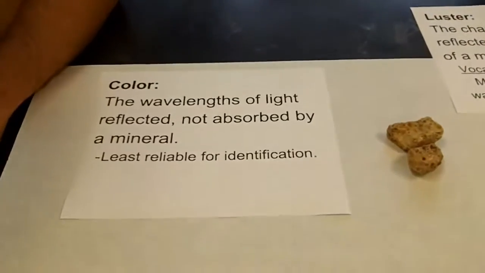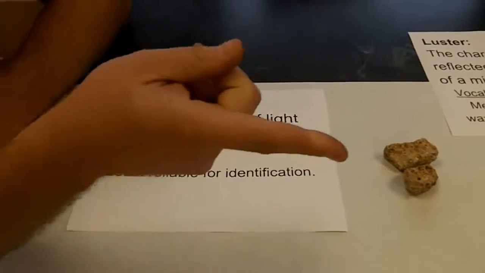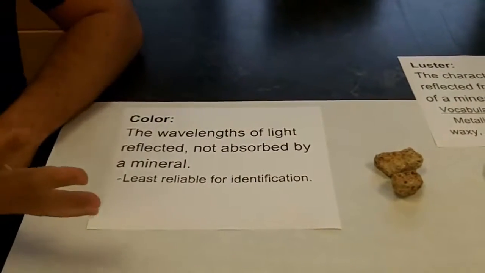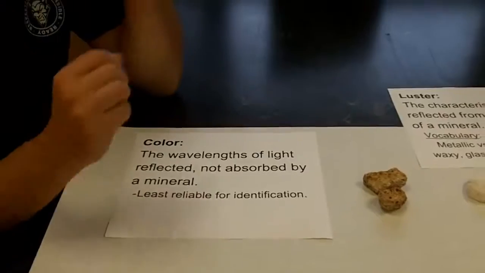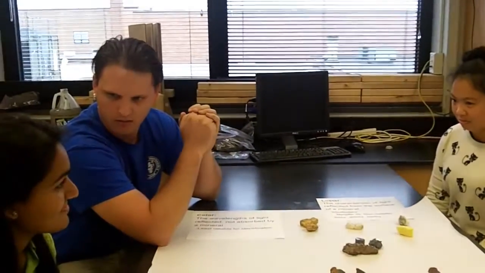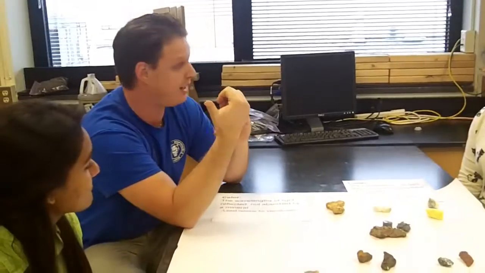What's your favorite color? Mine's blue. Purple. Green. Good. Those are all great colors. So what is color? Like what exactly is that? What makes my shirt blue and yours green, yours pink, and yours black and white? Anybody? Just a guess. What do you think? Light. Yeah, exactly, the light.